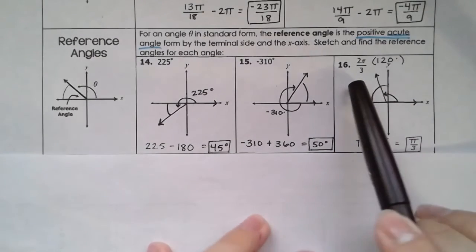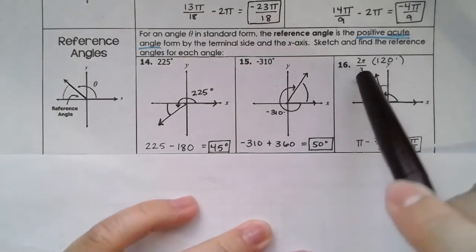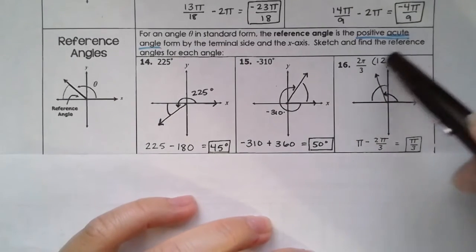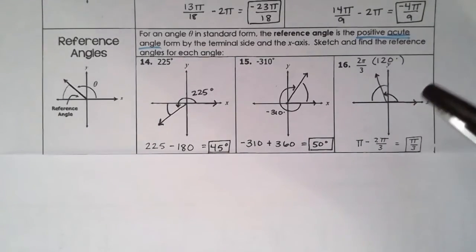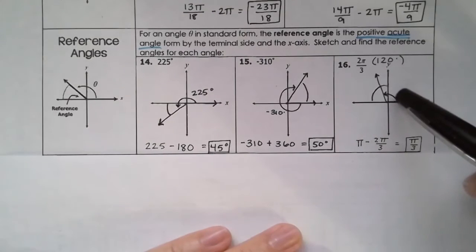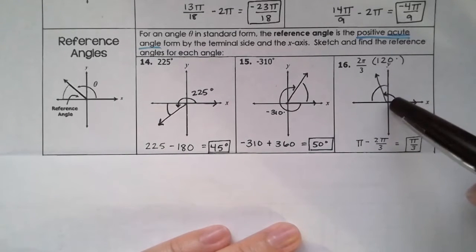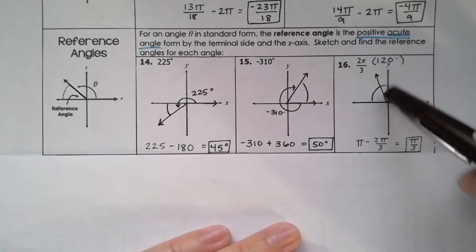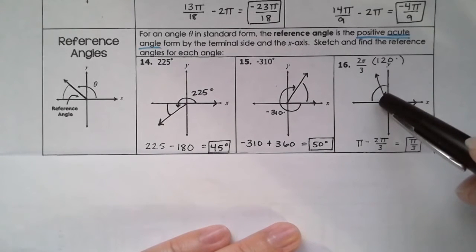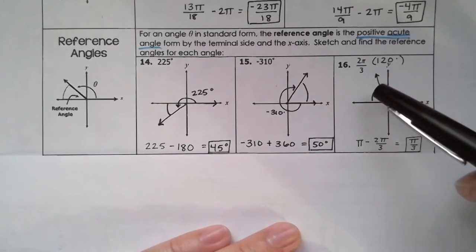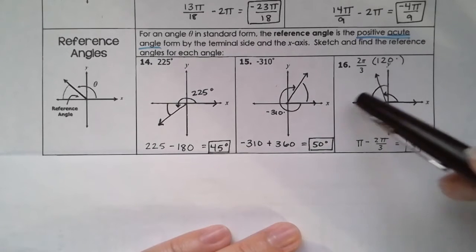16, I'm giving a radian measure. You're going to want to convert it to the degree measure, and then sketch it. So I have positive 120 degrees right here. Here's my terminal side, and then my reference angle would be here to the x-axis, so right here.